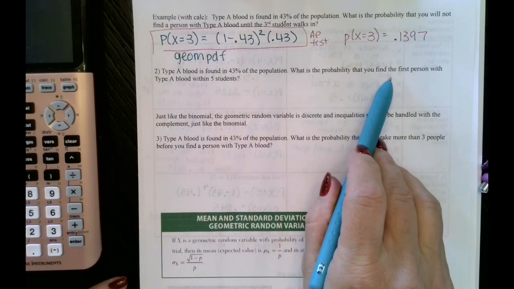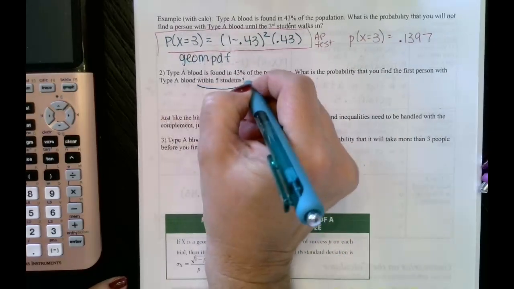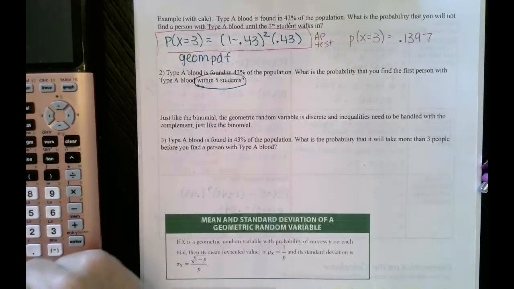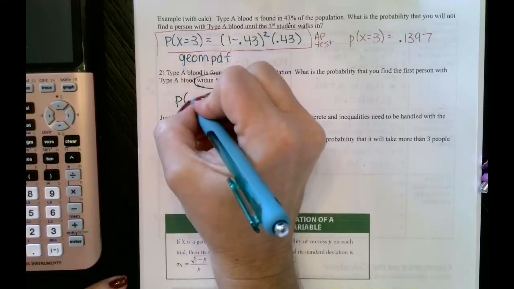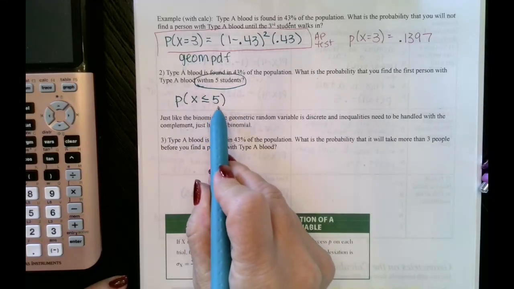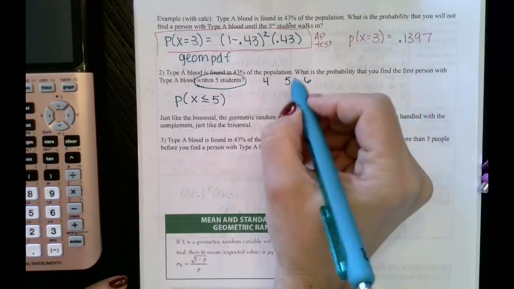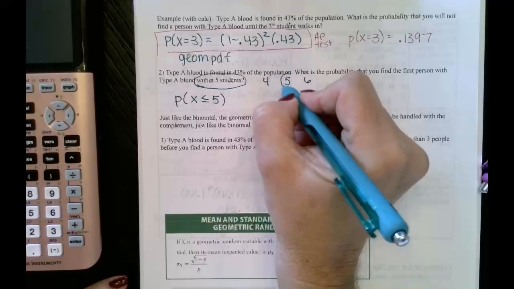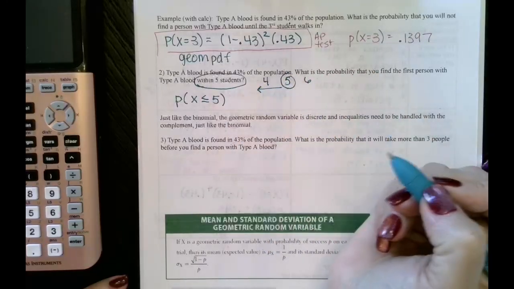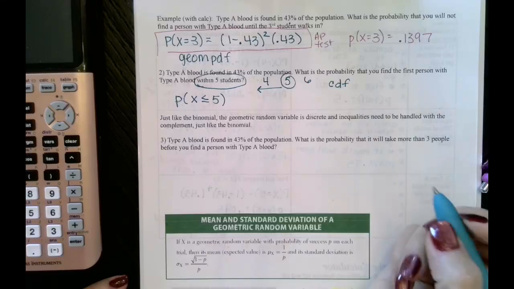All right, so type A is found in 43% of the population. What is the probability that you find the first person with type A blood is within 5 students? So what this is saying is the probability that this is within 5 students. So that means 5 students or less. So if you remember with binomial, we said the probability within 5 students, so it's 5 students or fewer. Well, this is a classic CDF. I don't have to make any changes to this.